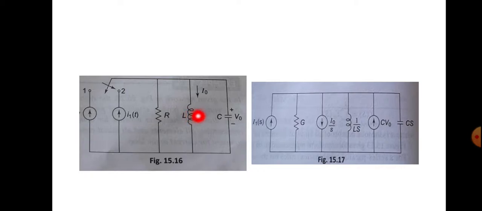You know that the parallel circuit contains the current source I0/s and 1/Ls. So the inductor is replaced by the parallel combination of these two. Similarly, a capacitor can be replaced by the parallel combination of a current source and another admittance Cs. So instead of C, we draw the parallel combination of CV0 and Cs.